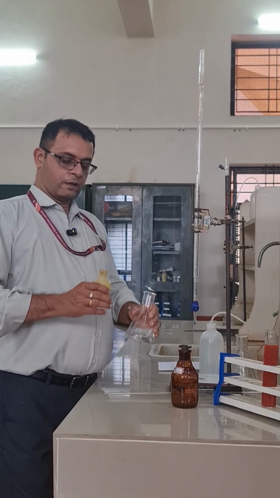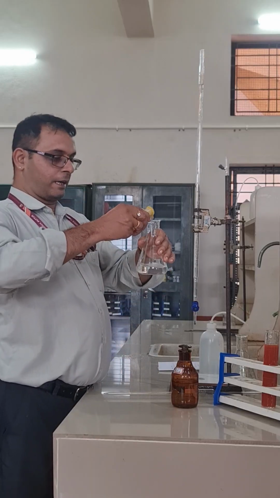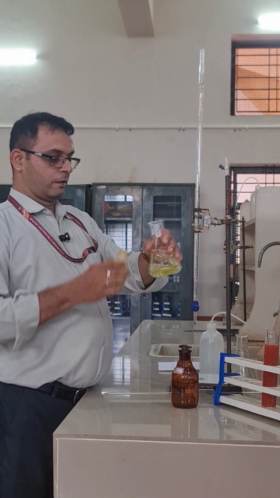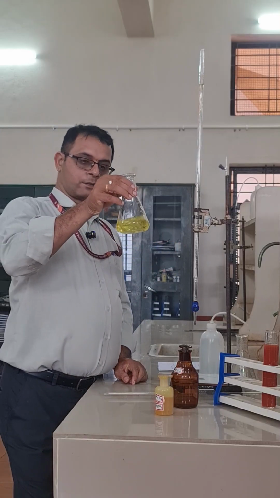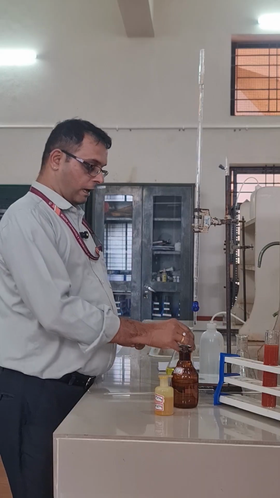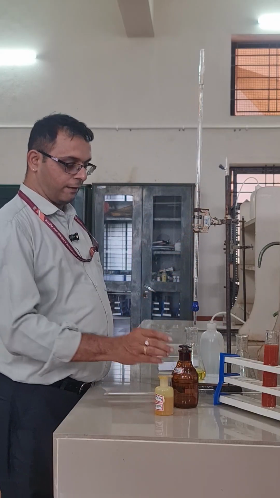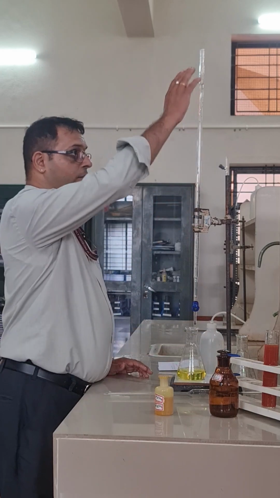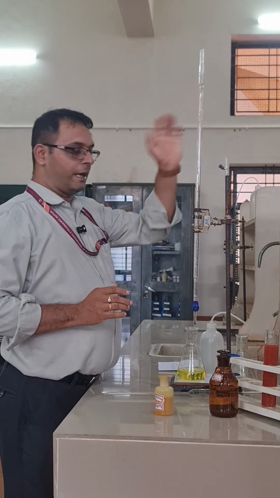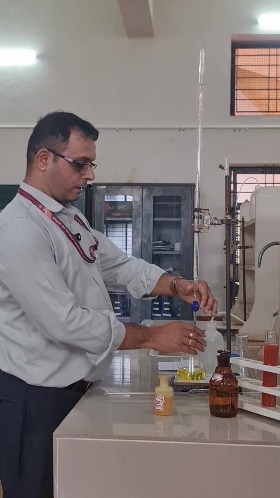Then I will add potassium dichromate. Now you can see the yellowish green color solution, right? Next, in the burette, I will take AgNO3 solution, silver nitrate solution, which is already poured. Note down the initial reading.